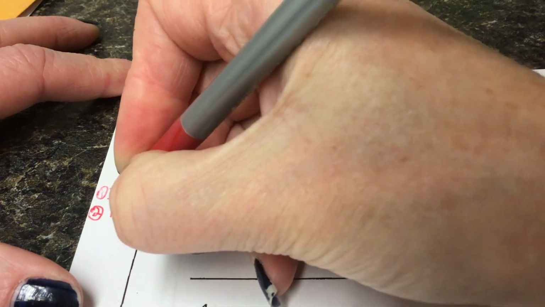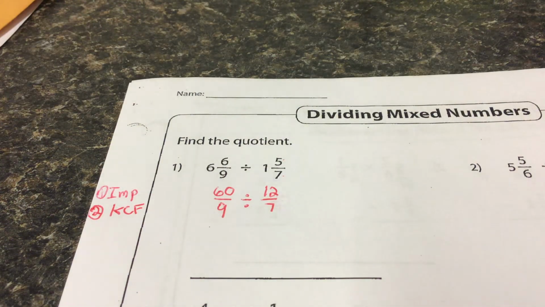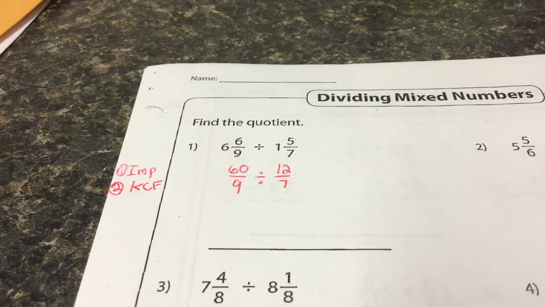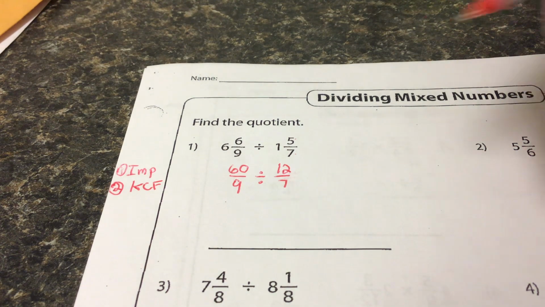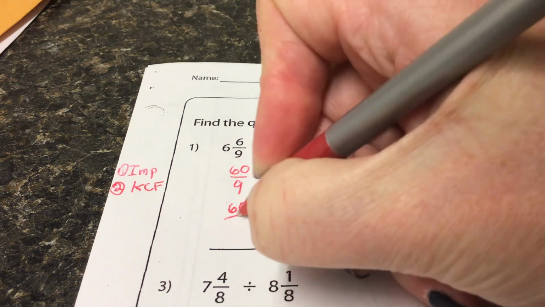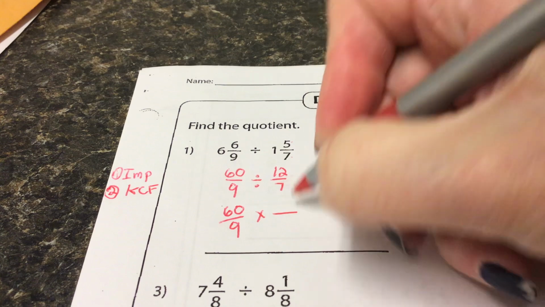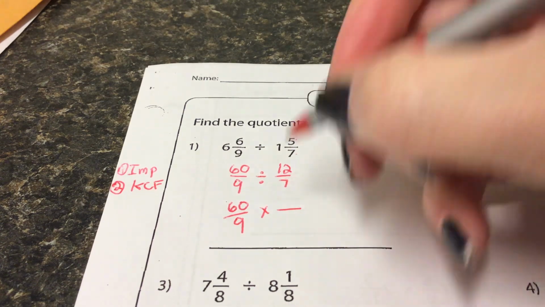And I'm going to write the letters KCF here. KCF is an acronym that stands for Keep, Change, Flip, or you might have heard the word reciprocal at some point in your life. What it means is that we keep this first fraction the same. We change it to multiply, and we're going to flip this second fraction over.